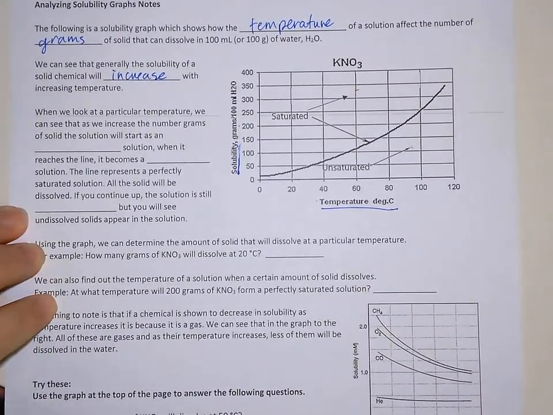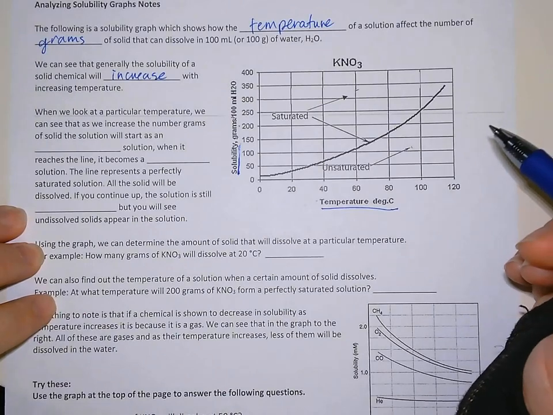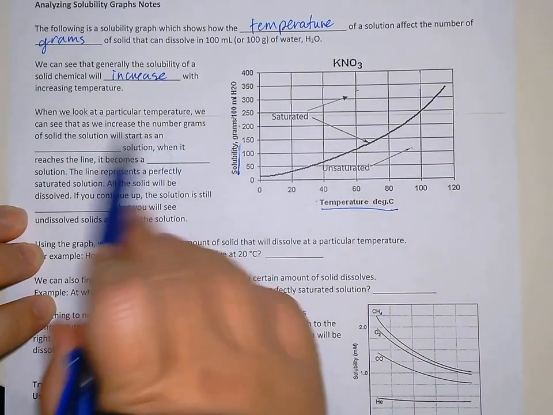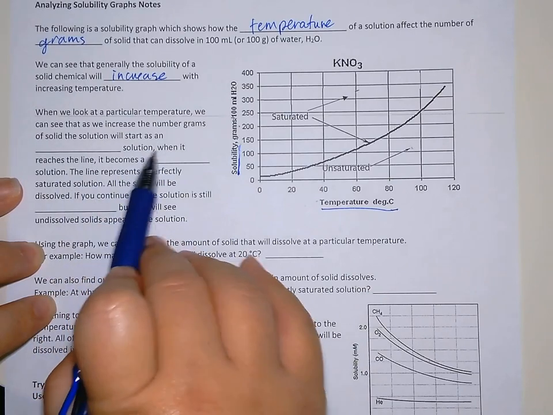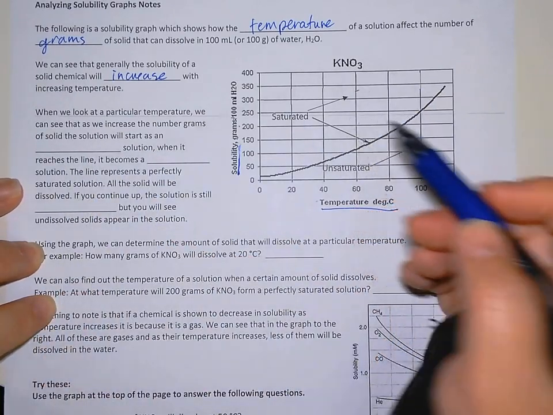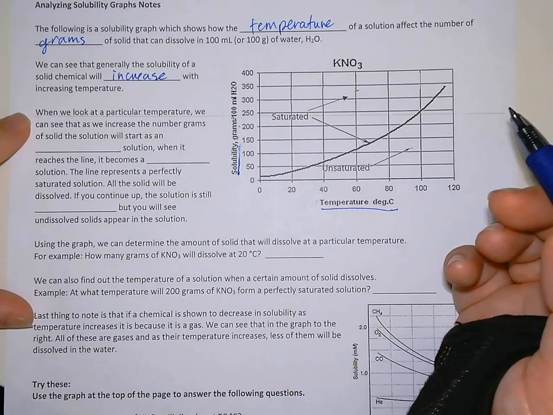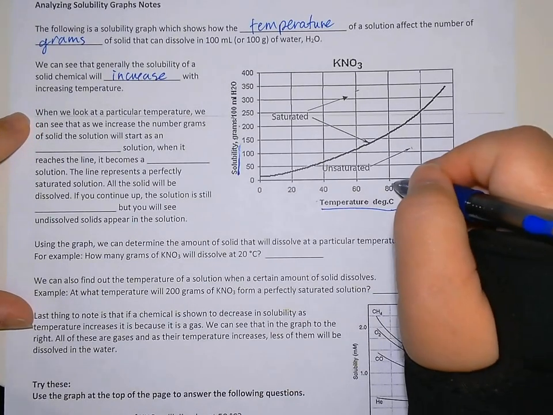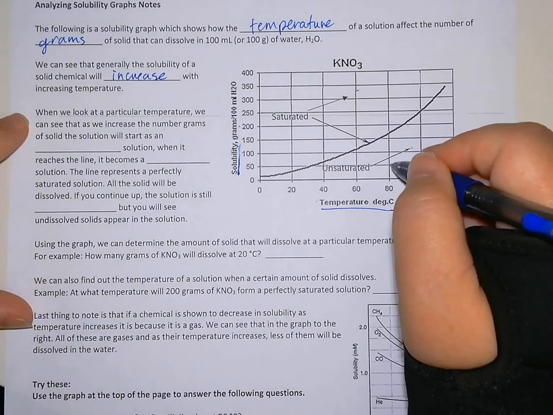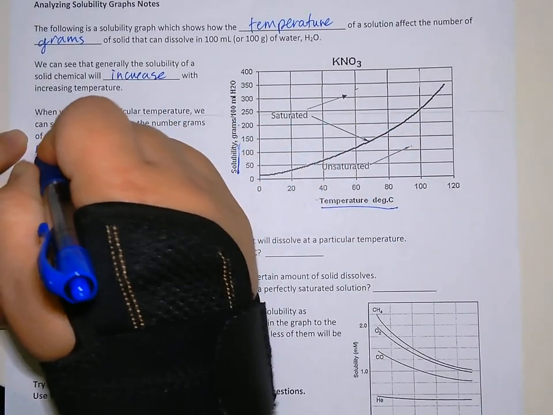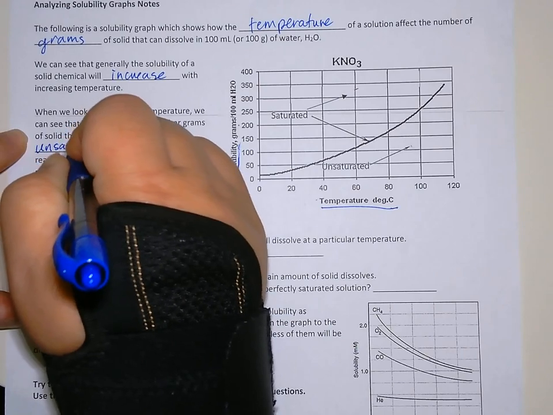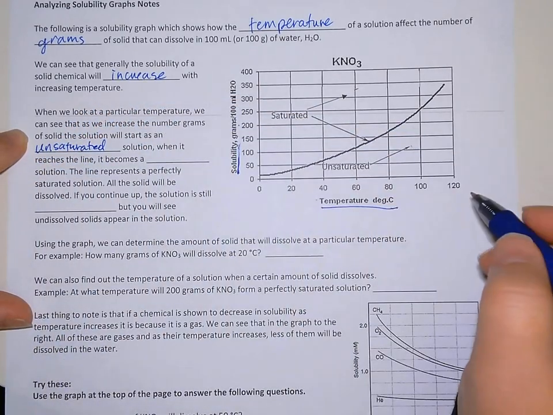So when we look at a particular temperature, we can see that as we increase the number of grams of solid, the solution will start as an unsaturated solution. So if we pick a temperature, say I pick 80 degrees Celsius, as we start to increase the number of grams of solid, the solution will start as an unsaturated solution.